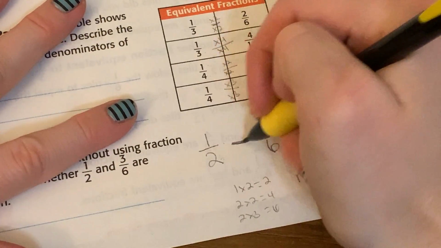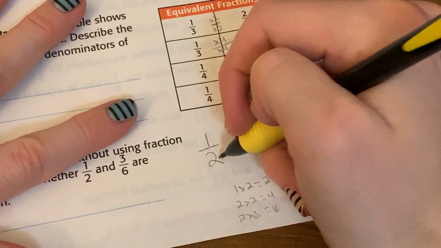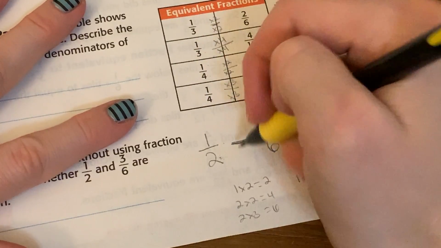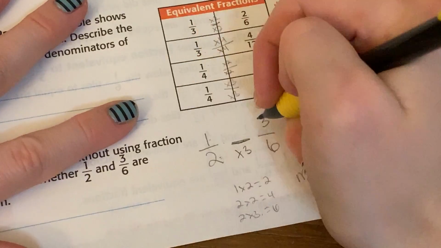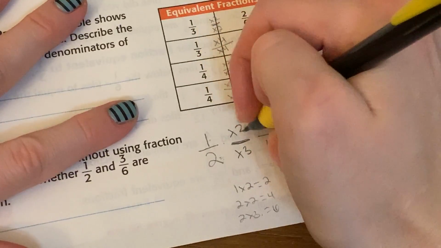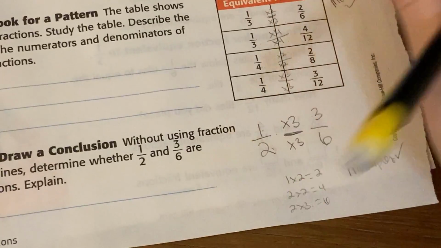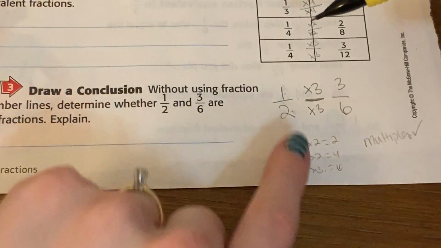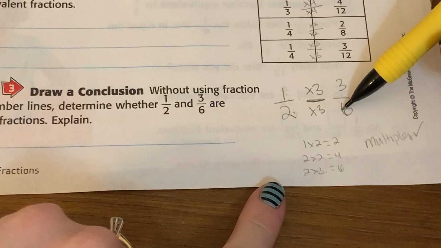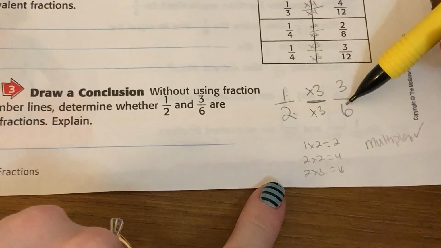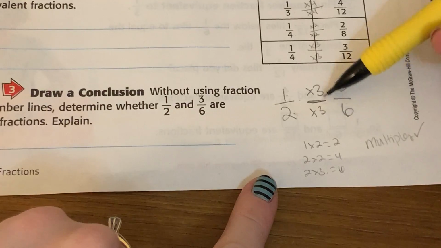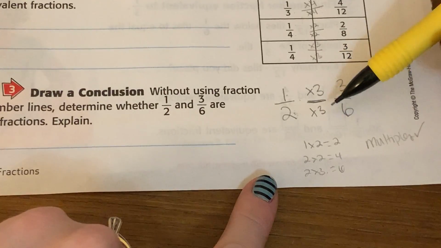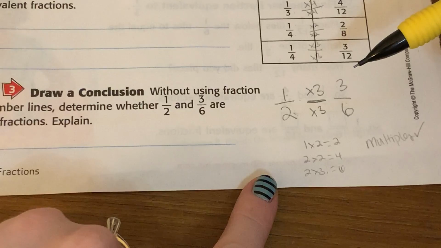Well, to get 2 to 6, I multiplied by 3. 1 to 3, well, that's multiplied by 3 too. So yes, they are equivalent fractions. And I know this because the denominators are multiples of each other, and because I multiplied by the same number on the top and the bottom to get those to be equivalent fractions.